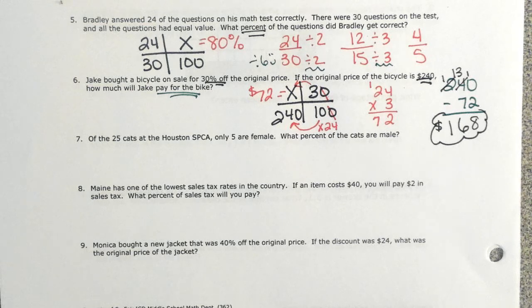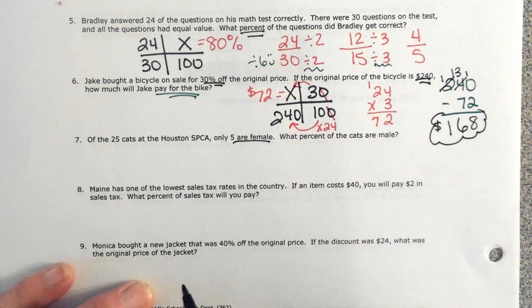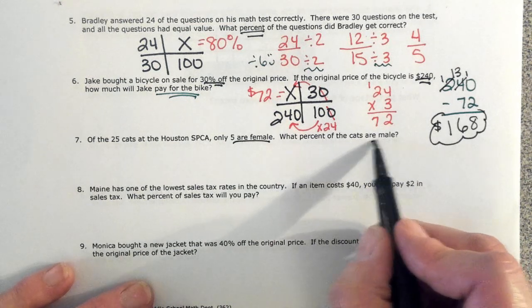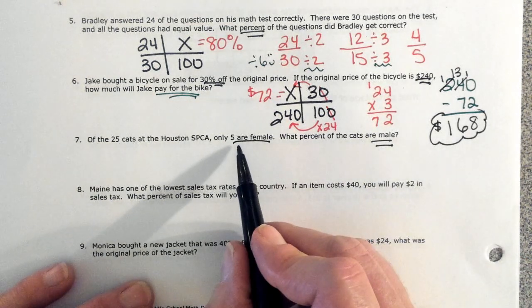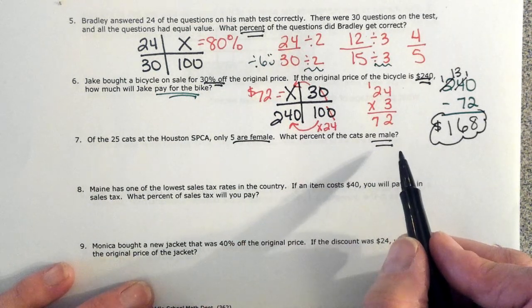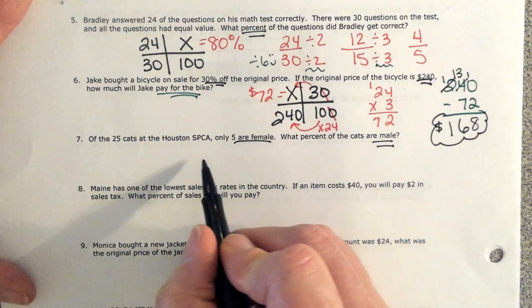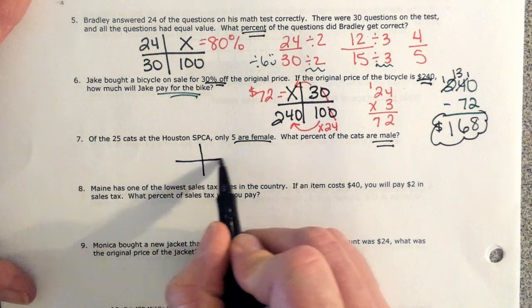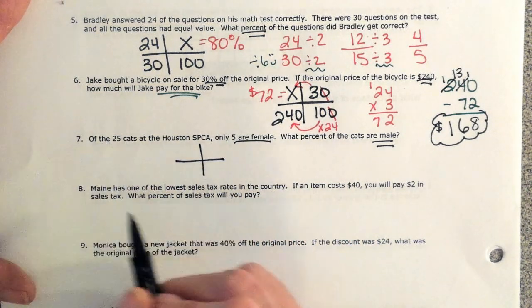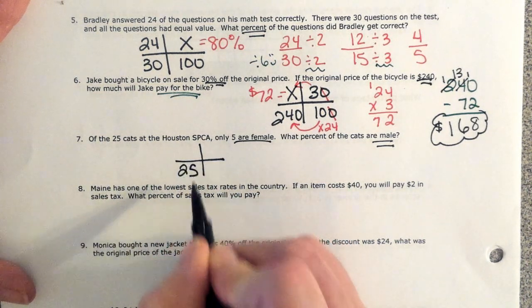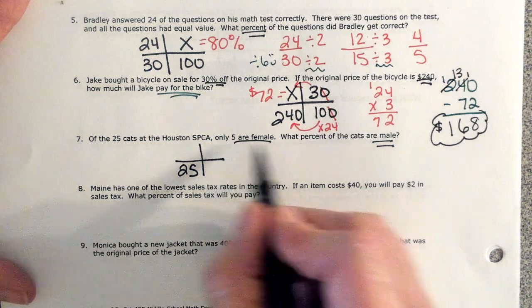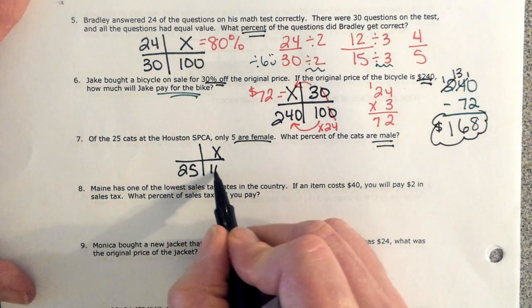Of the 25 cats at the Houston SPCA, only 5 are female. What percent of the cats are male? They give us the female, then they ask for the males. So you got to be careful when you read and make sure you're getting what they're asking for. All right, of the 25 cats, that means there's 25 total cats. What percent out of 100?